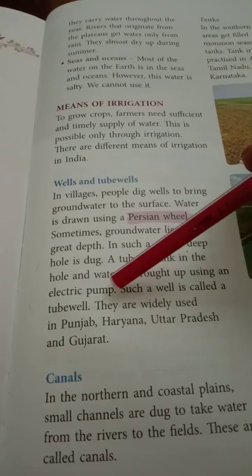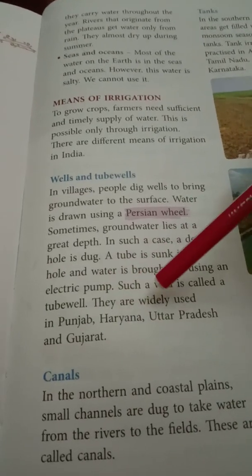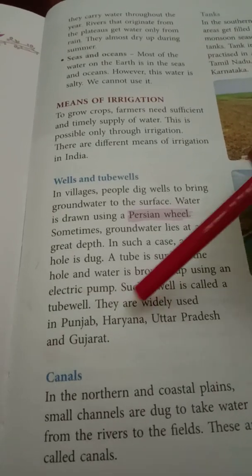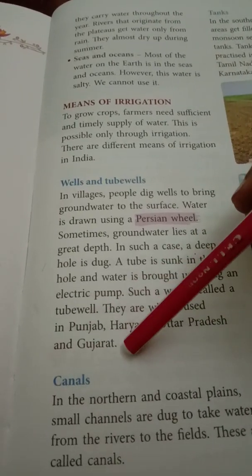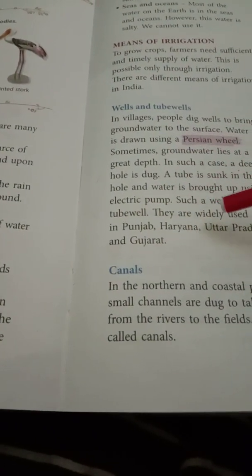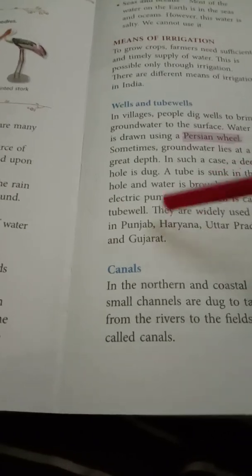Such a well is called a tube well. They are widely used in Punjab, Haryana, Uttar Pradesh and Gujarat.